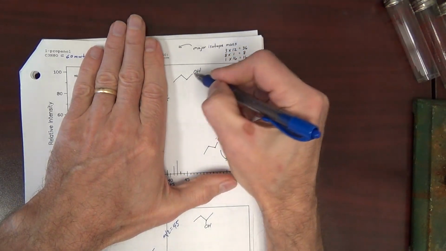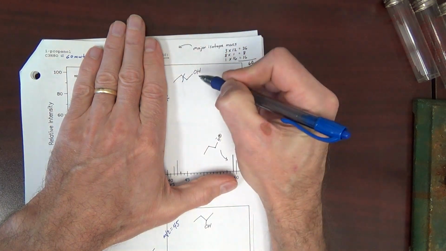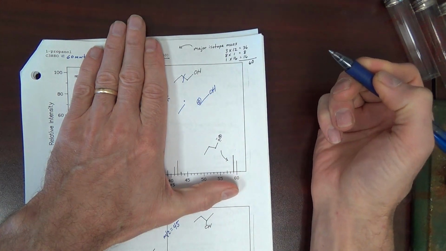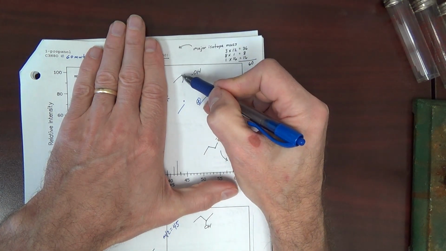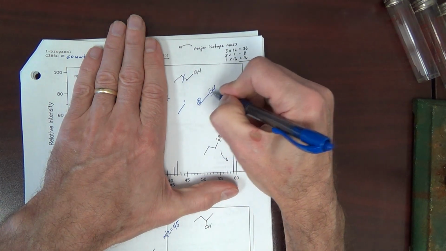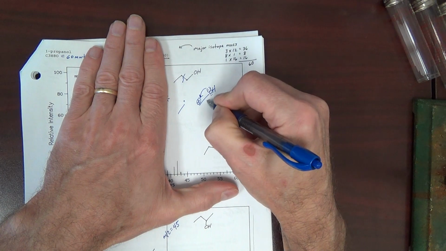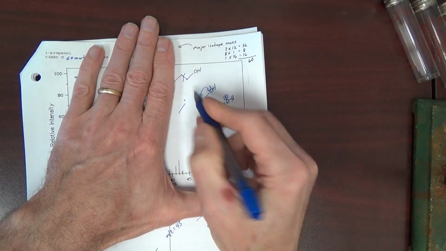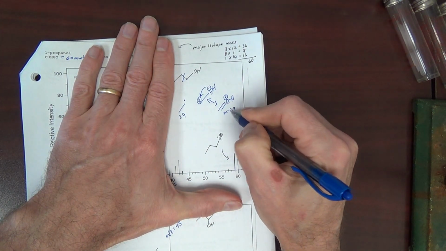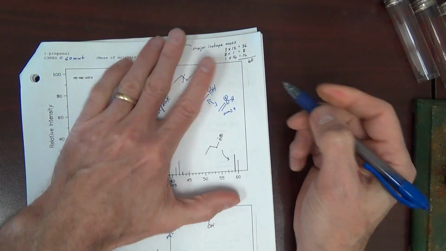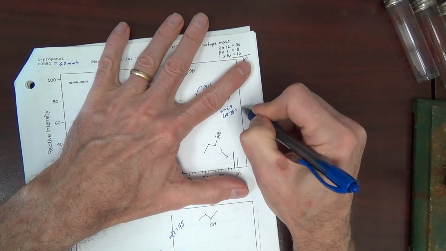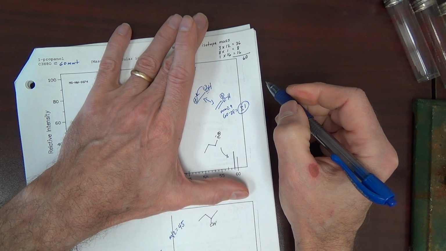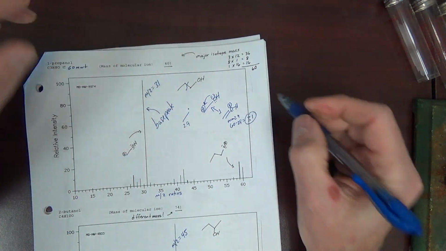For this compound, where do we expect to cleave? I would expect to cleave here to give this radical plus this cation. I would call that alpha cleavage because it's between the first and second carbon from the functional group. Why is this good? I can do resonance here, and I can get this. This would be 29, so this should be M minus 29. The mass is 60, so 60 minus 29 should be 31. We expect a peak at 31, and indeed we do.